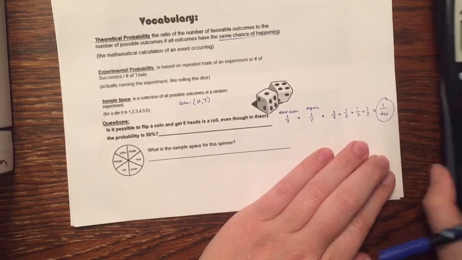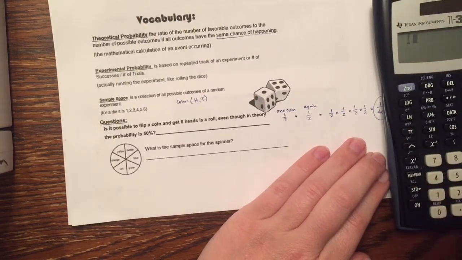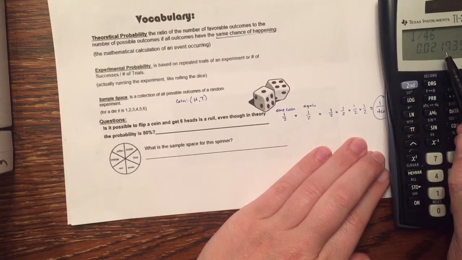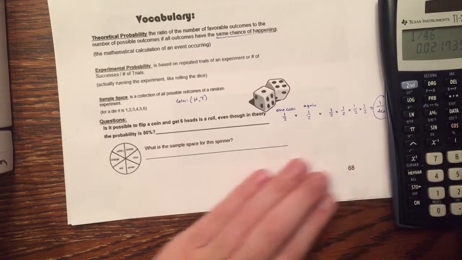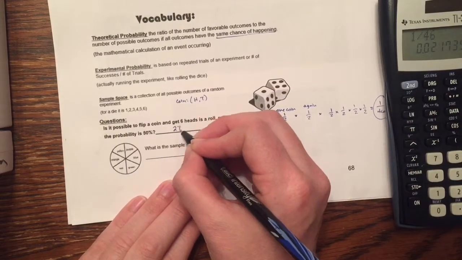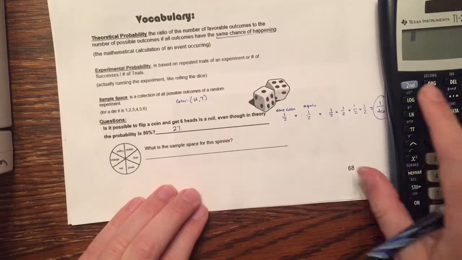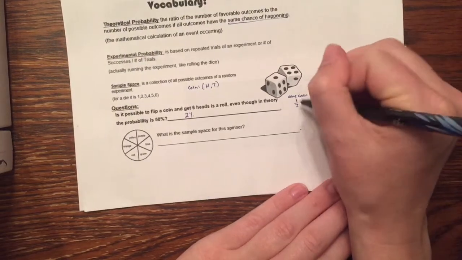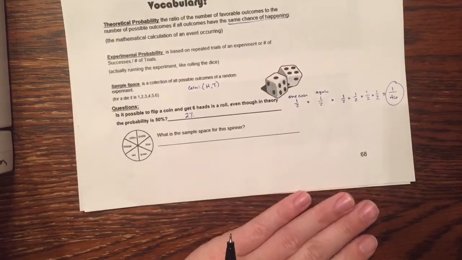That's the real likelihood. So 1 out of 64 would be about a 2% chance of getting 6 heads in a row. So that's very unlikely. Whereas this, just flipping it once, you have a 50% chance.